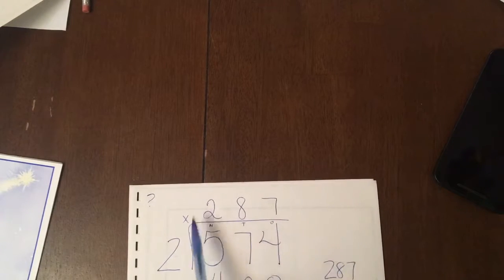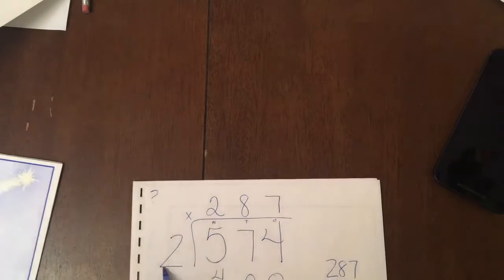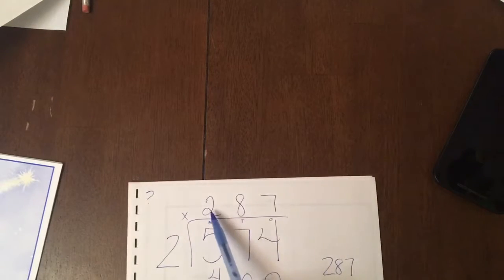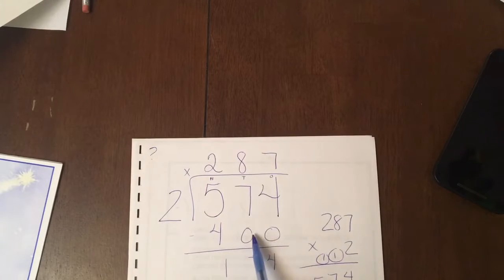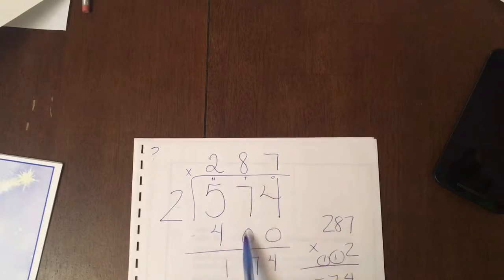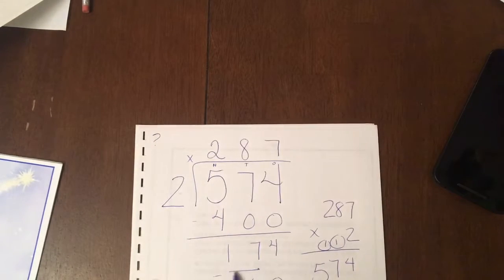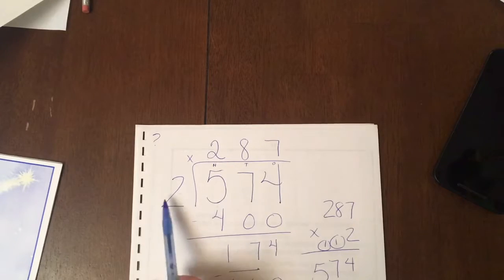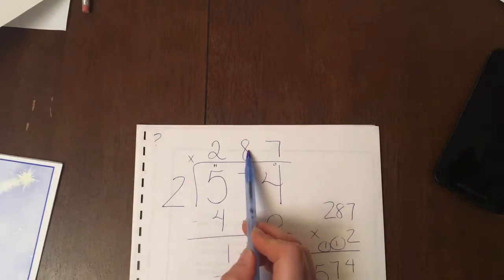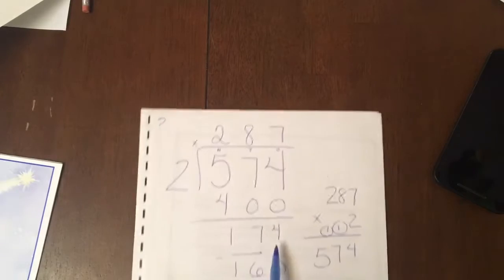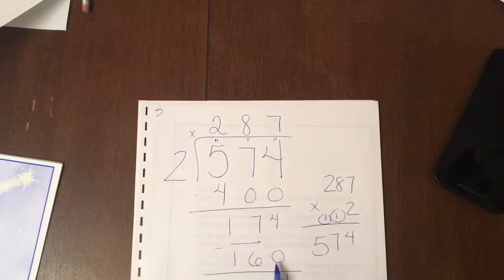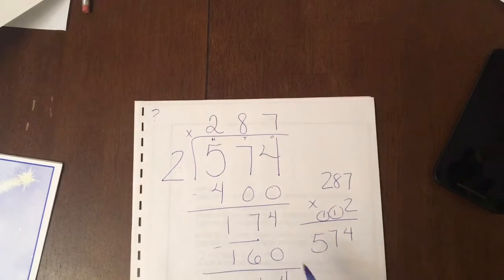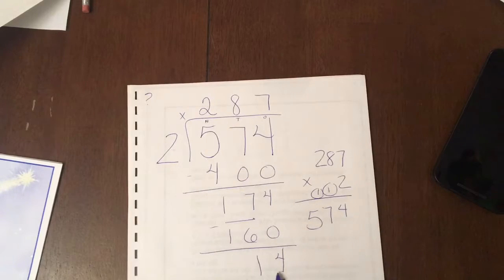Here's how you would have done it. You would have said I have 5 hundreds divided into 2 groups. That's 2 hundreds per group because 2 hundreds times 2 is 400. Then I subtracted and I got 174. And I ask myself, my hundreds is taken. How many tens do I have? Well, I have 17. 17 tens into 2 groups is 8 tens. 8 tens times 2 is 16 tens, which is the same as 160. Subtract, and I get 14.